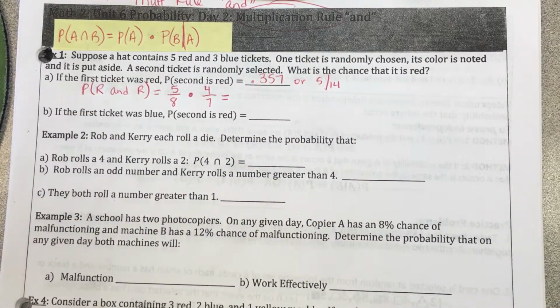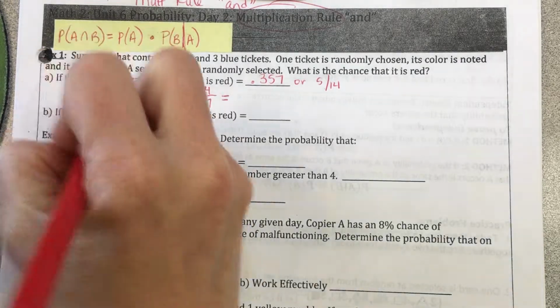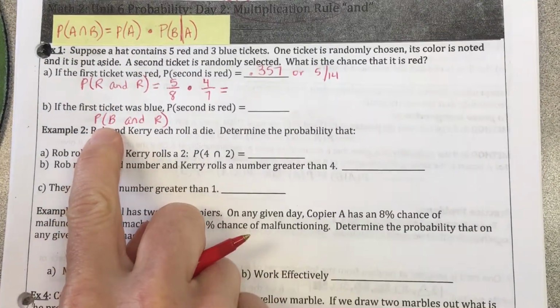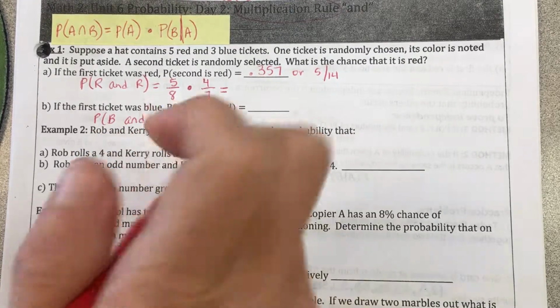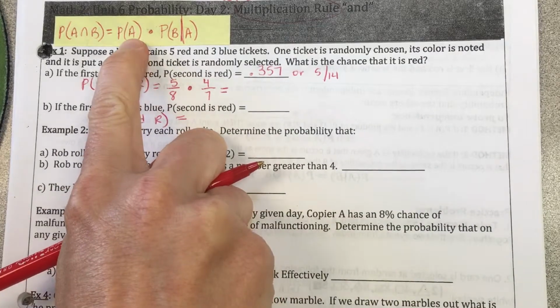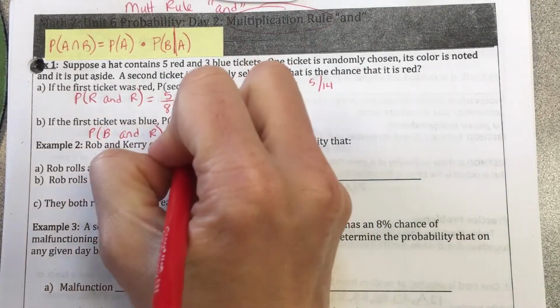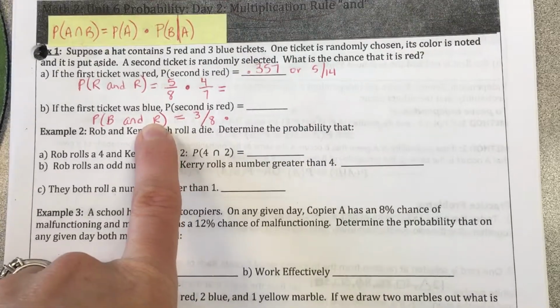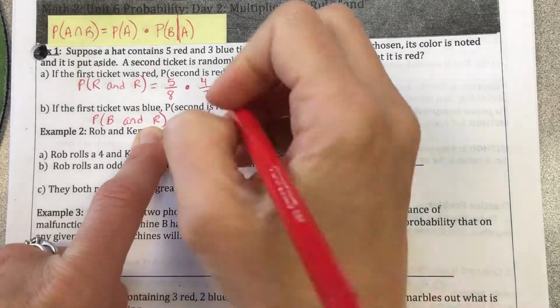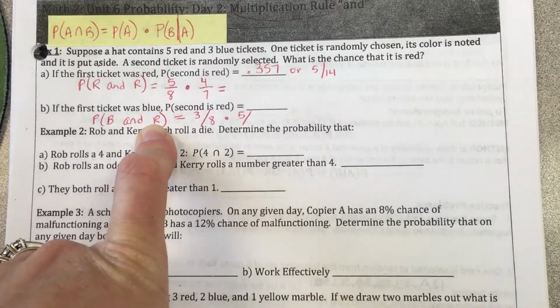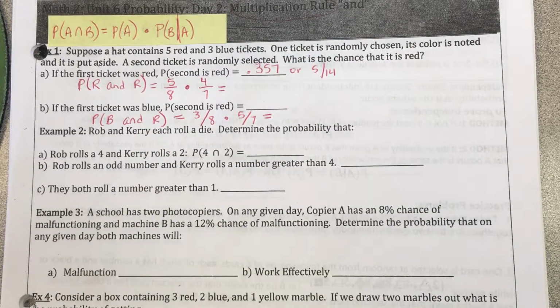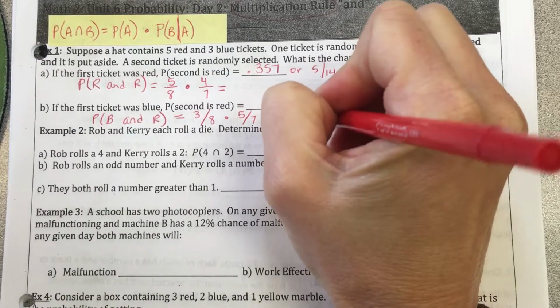If the first ticket was blue, what's the probability the second is red? Okay, so this time I want blue first and then a red. I know I'm not writing it all out, but this means the probability that the first one's blue and the second is red. So if you use your rule, what's the probability of getting a blue? There's 3 blue tickets out of 8, and then we're multiplying. The probability of getting a red: how many red tickets are in there? There's still 5 red. But how many total tickets are in the bag now? 7. Okay, so 3/8 times 5/7 is 15/56.